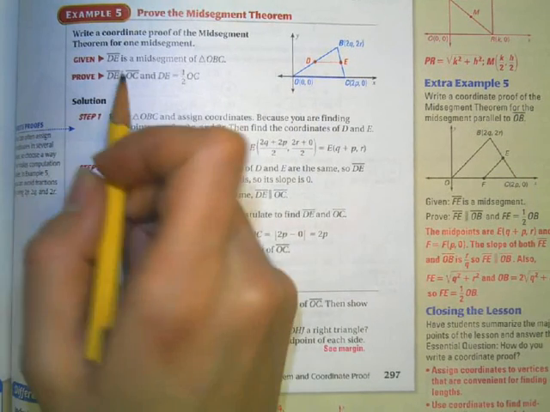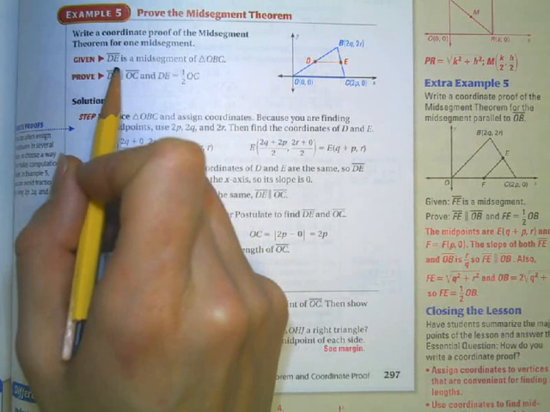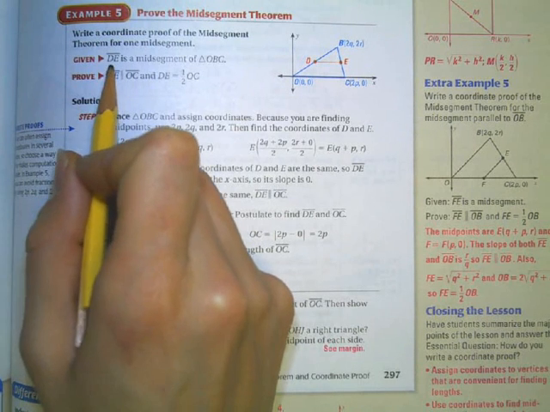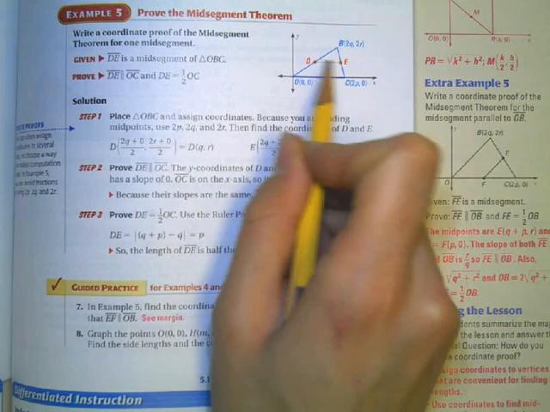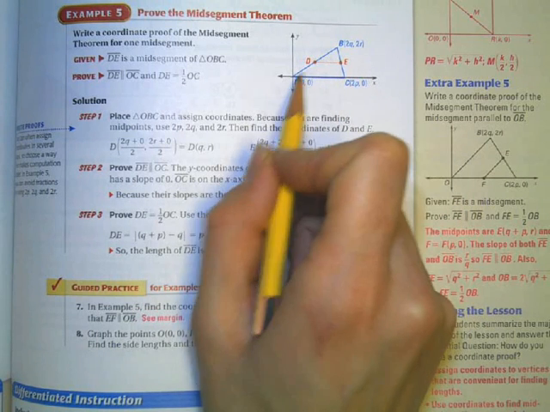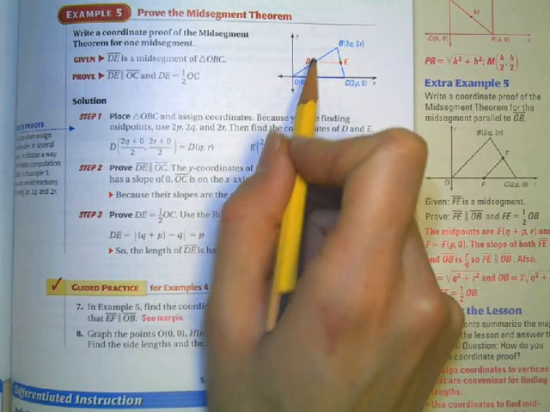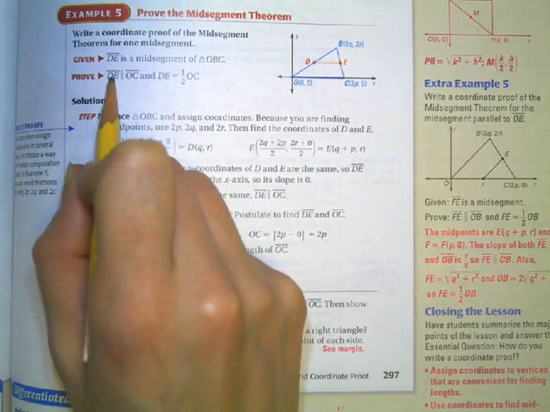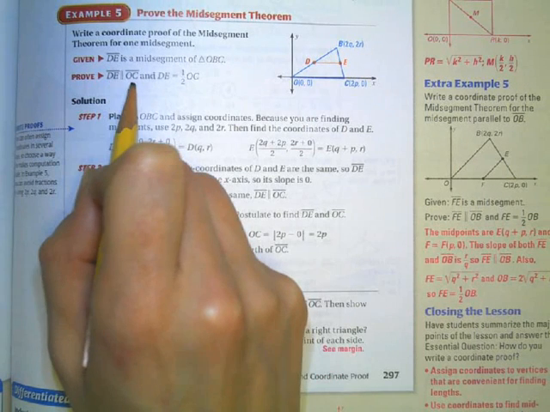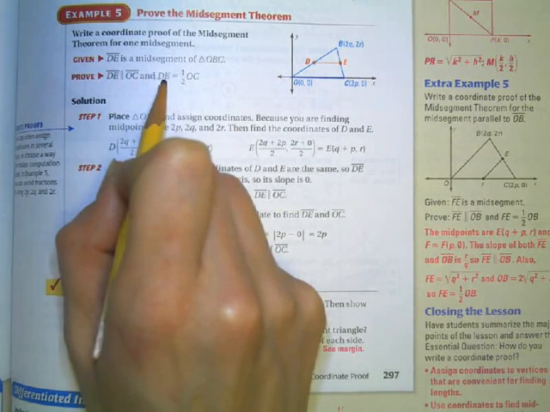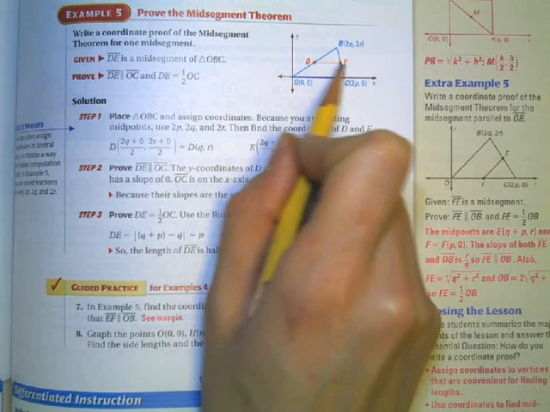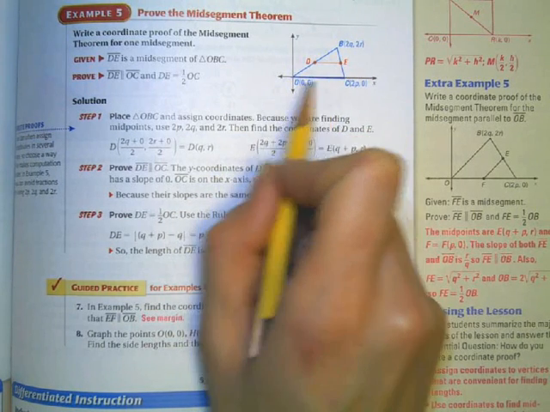So this is to prove the midsegment theorem. Given is that DE is a midsegment of triangle OBC. So this is the midpoint of this, this is the midpoint of this. And you want to prove, 1, that they're parallel, and 2, that the distance of DE is half of the distance of OC.